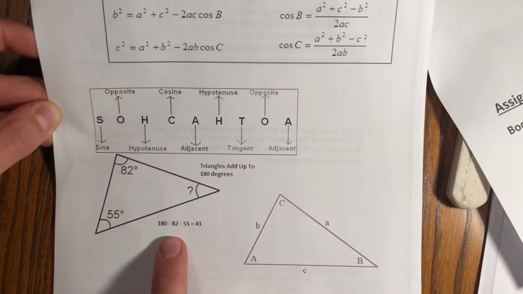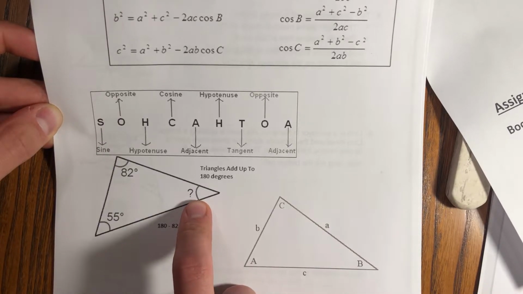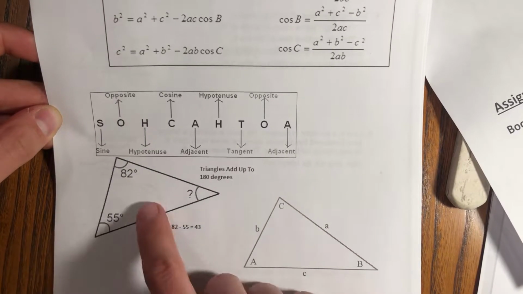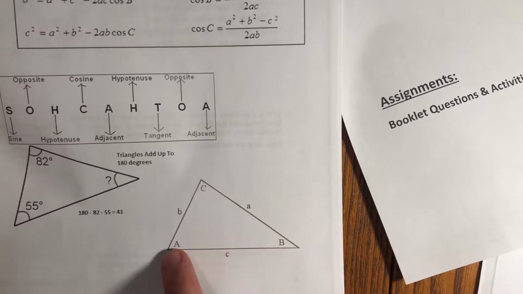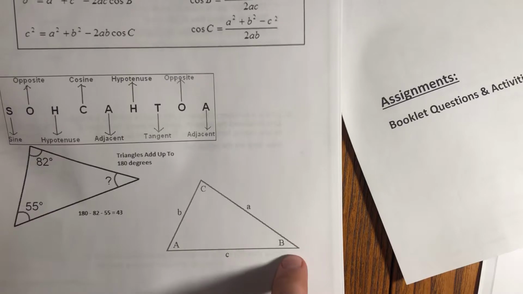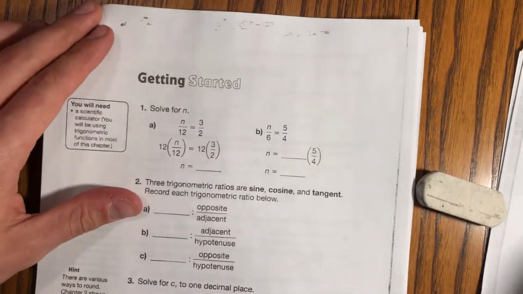Triangles add up to 180 degrees, so you can always figure out the third angle of a triangle by knowing the other 2 and just subtracting from 180. And this is kind of how a triangle is broken down. Big A, little a is across from big A. Big C, big B, little b. This is what you use to fill in these formulas. So the booklet will go over first sine law and then cosine law later, and then a mixed version. But for now, let's start with getting started.